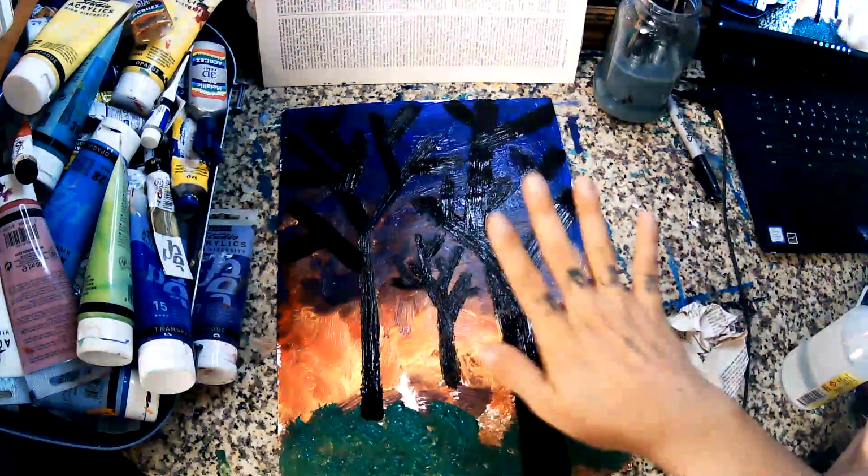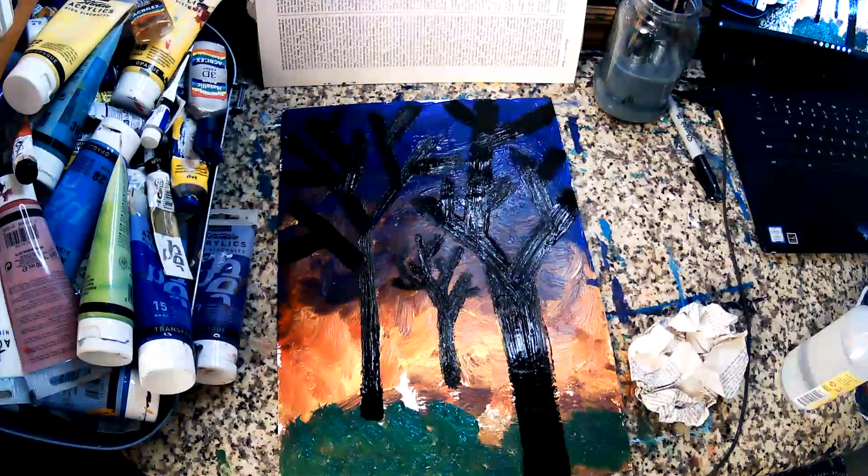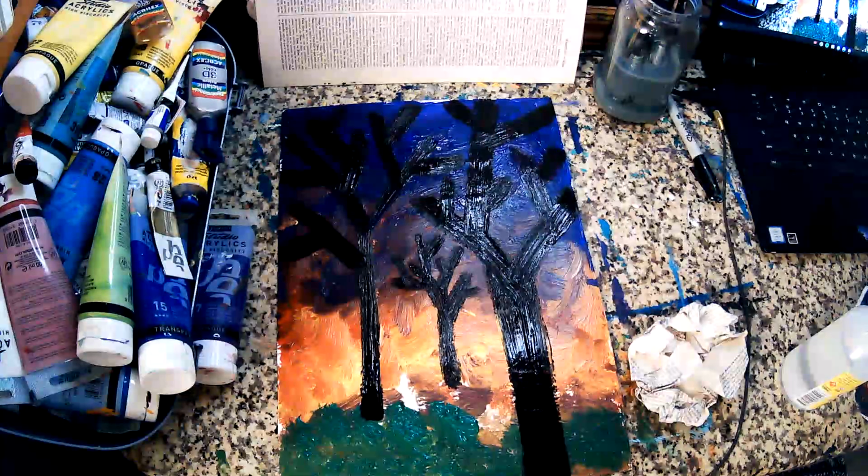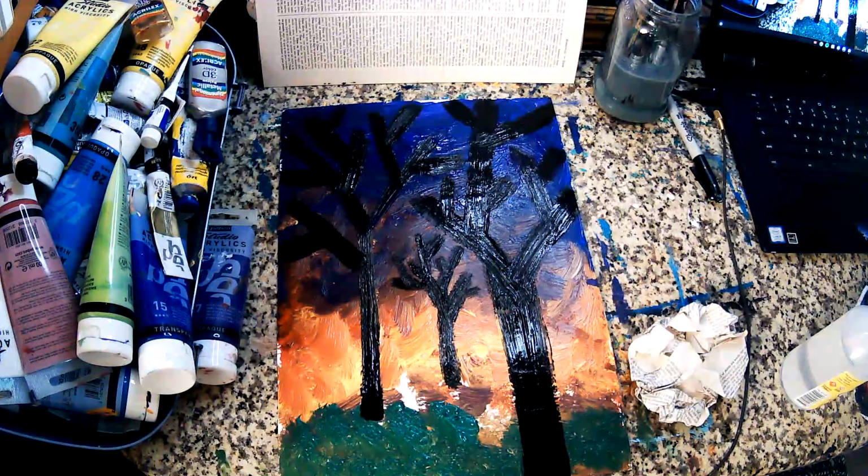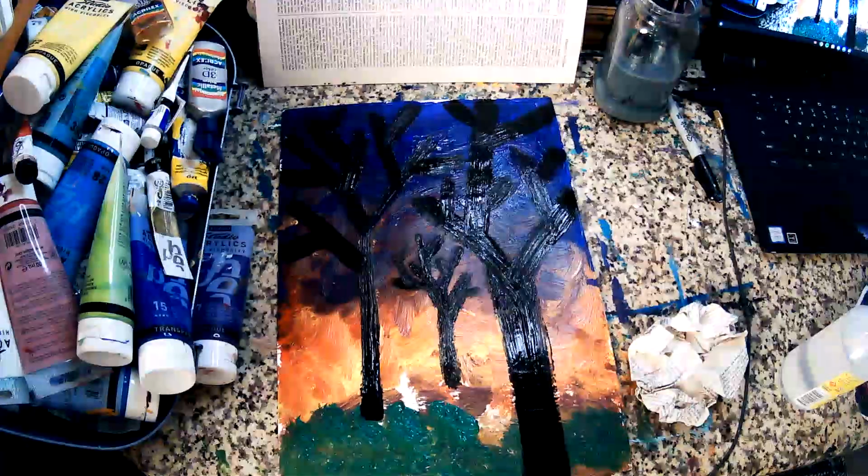Let's keep it dry a little bit so we can observe how it dries, and also the fact that we want the glue to work on that area, so we have to wait a little bit. Okay.